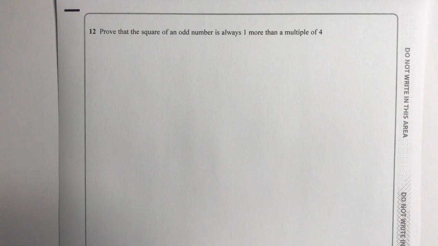But actually what they're asking you to do is to prove it algebraically, prove it for all odd numbers that exist. And what we normally do with this is that we have a couple of kind of precedents.